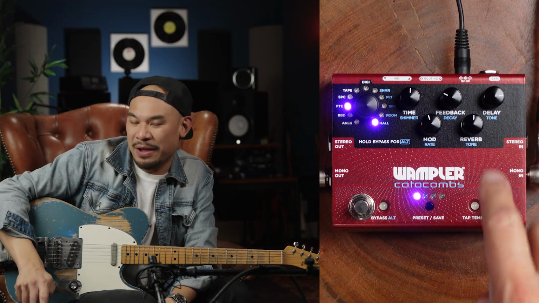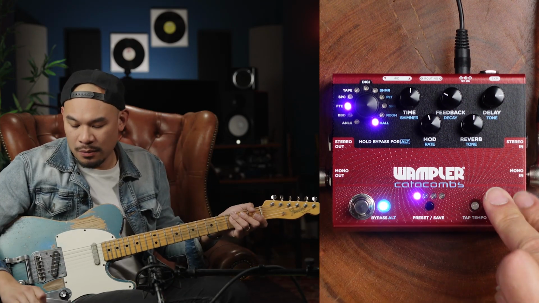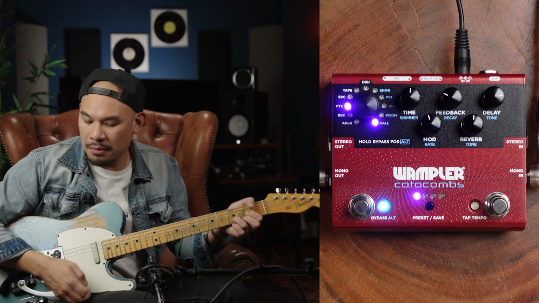Since we're talking about the tap tempo, here's another neat thing about this button over here. You could actually do one of 3 different things with it. By default, it's doing the tap tempo thing. 1, 2, 3.